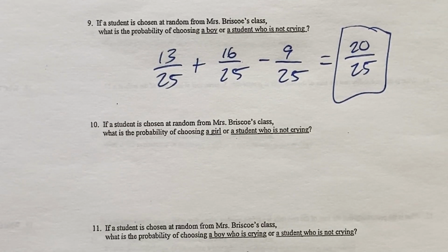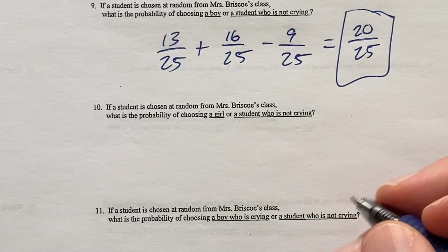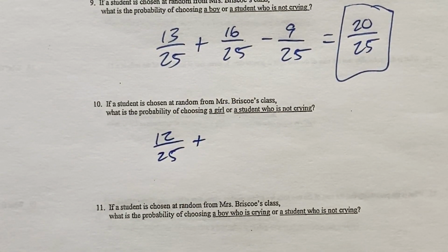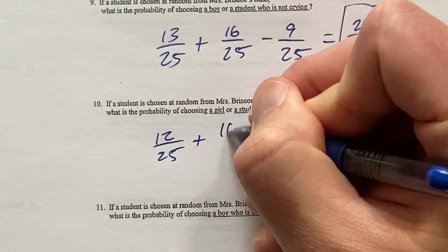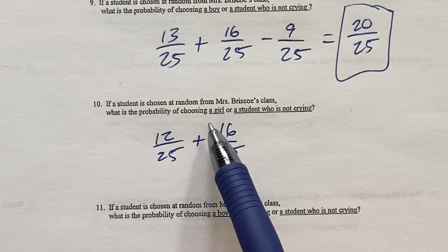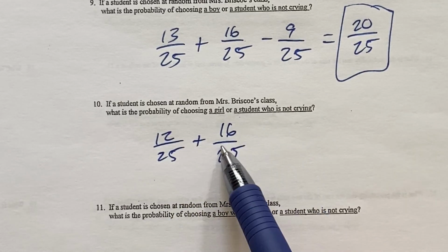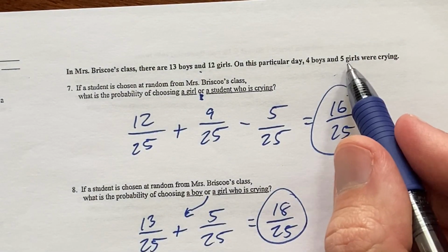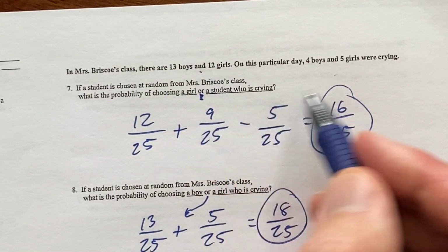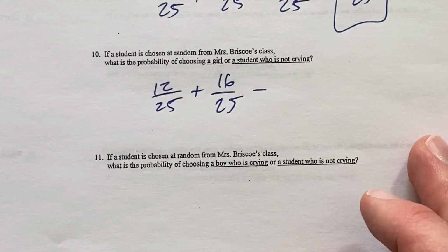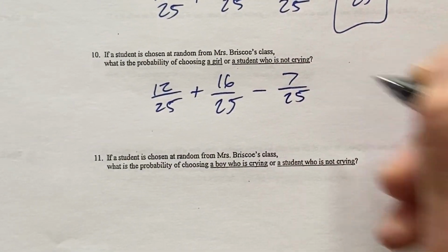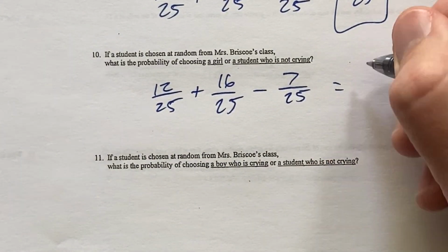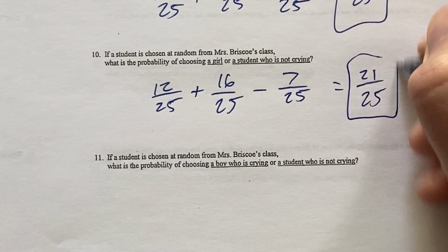Number 10. What's the probability of choosing a girl? Girls would be 12 out of 25. Or means add. A student who is not crying. We just did that. Student who is not crying up here, so that was 16 out of 25. All right. Is there overlap? Are there girls who are students who aren't crying? Well, let's go up here. We have 5 girls out of 12 girls are crying. So how many are not crying? 7. Okay. That would be 28 minus 7 is 21 out of 25.